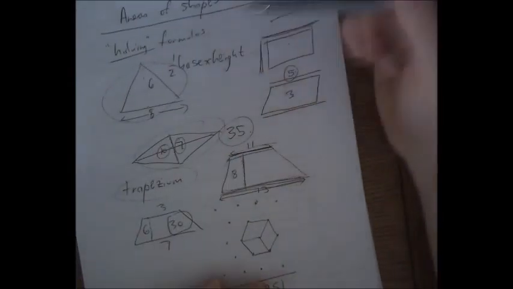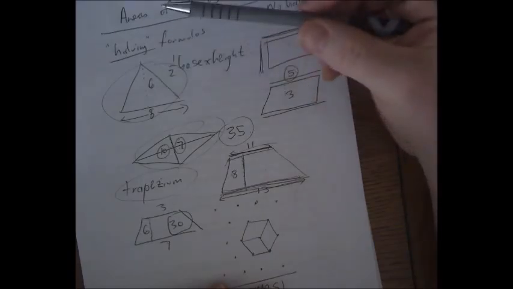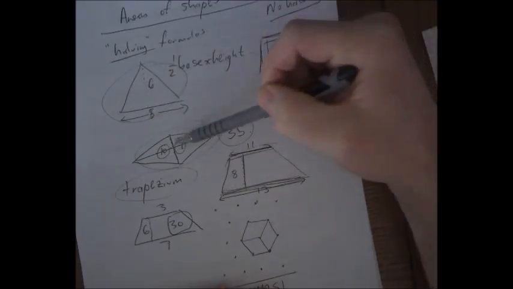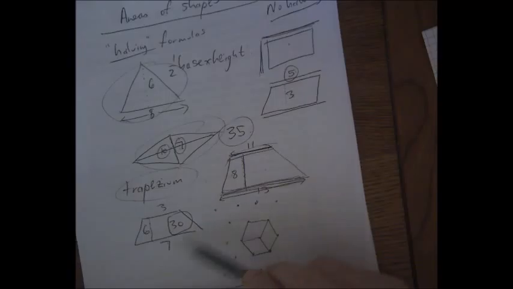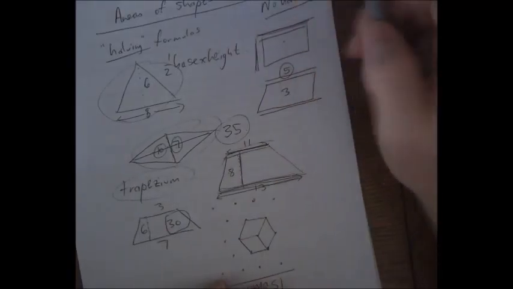Triangle, kite, and trapezium, you do halve. You do a product in each case. So this times this, this times this, and this times this, but you halve one of the elements of your product.